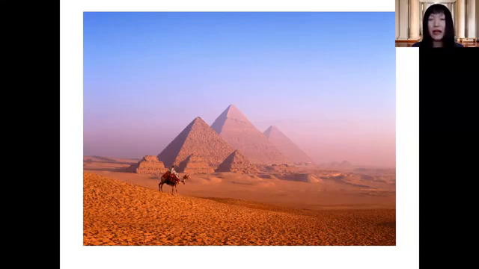I just want to use this image as an example to show you there could be different ontologies. Each reality could be a way of interpreting the ontology.